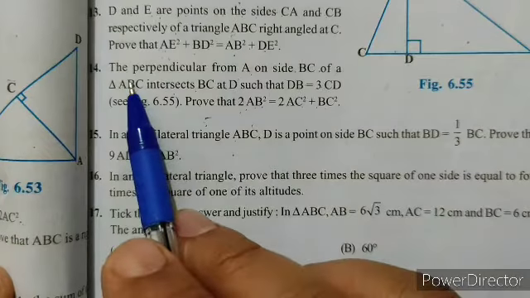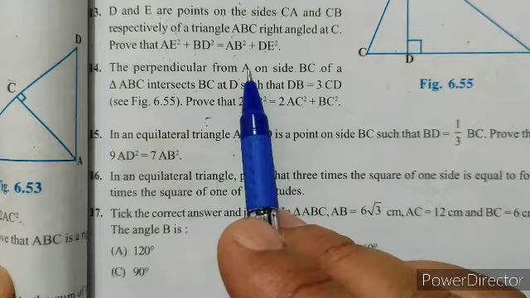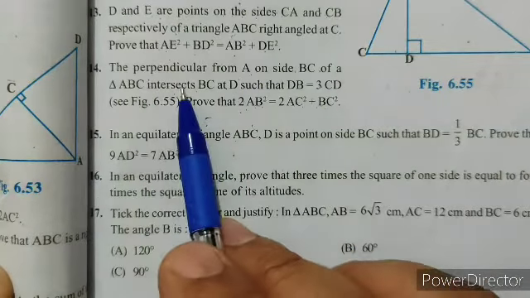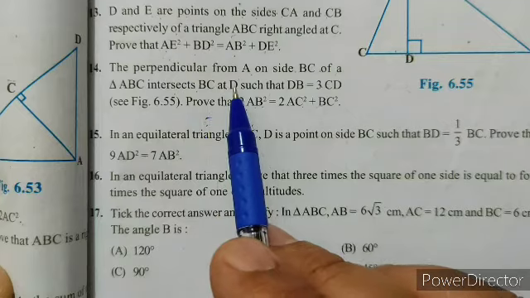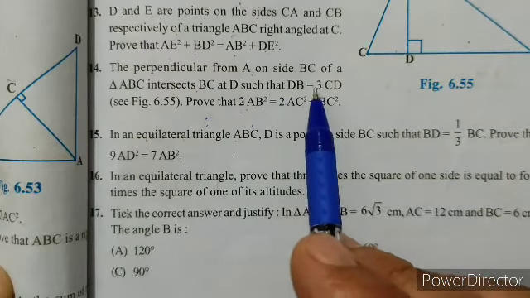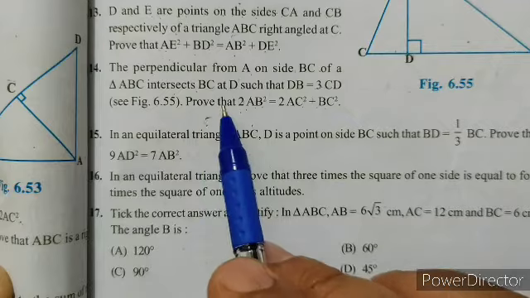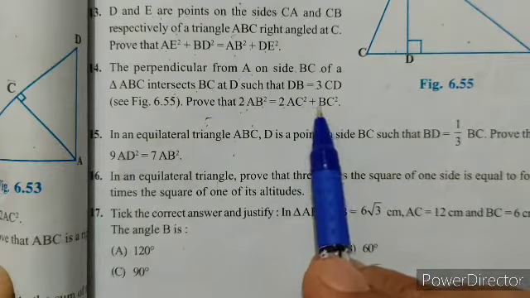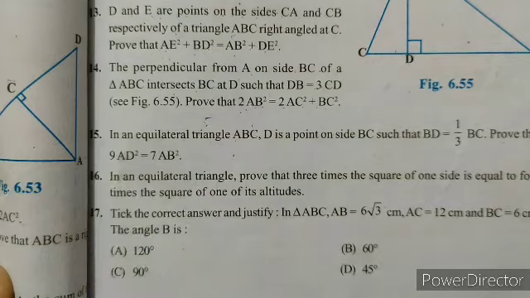In question number 14, a perpendicular from A on side BC of triangle ABC intersect BC at D such that DB equal to 3CD. We have to prove that 2AB square equal to 2AC square plus BC square.